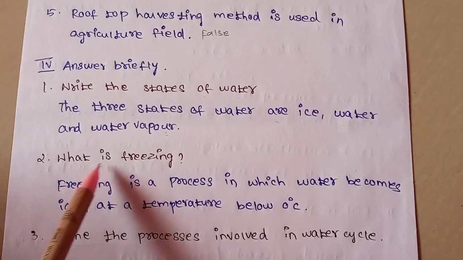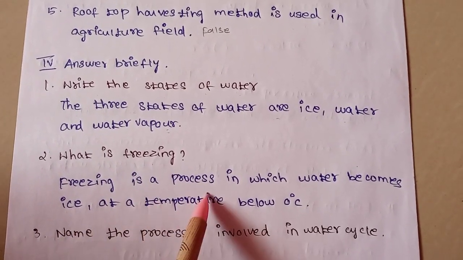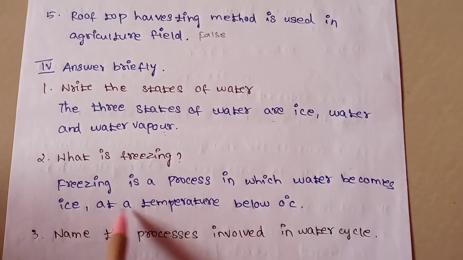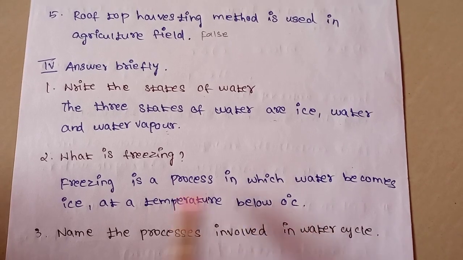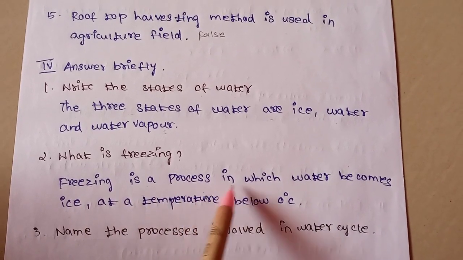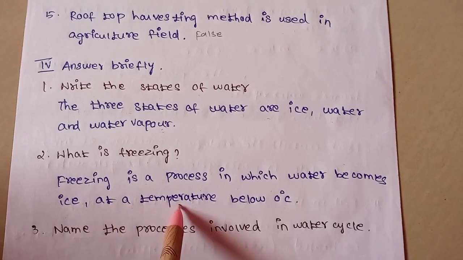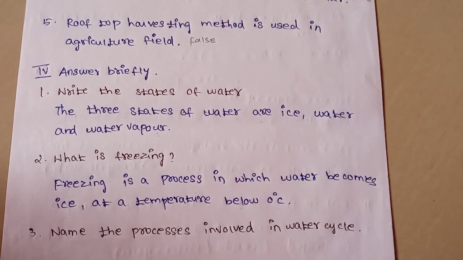Second one, what is freezing? Freezing is a process in which water becomes ice at a temperature below 0 degree Celsius.